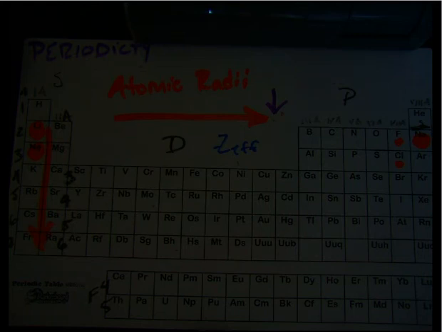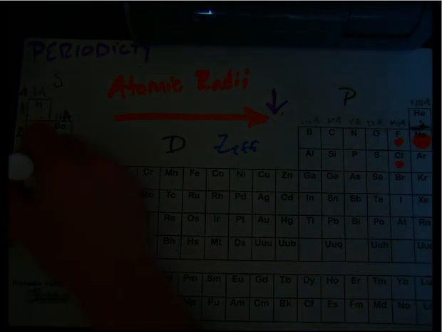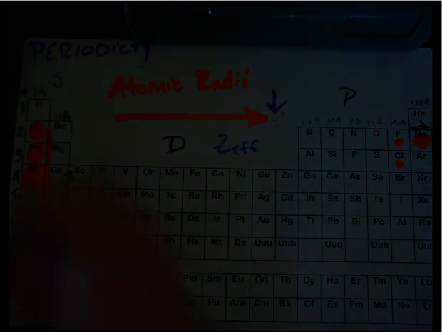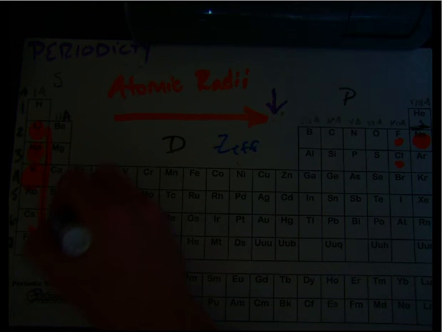As you move down the periodic table, you're adding more and more principal energy levels, and therefore you're adding more and more shells. So the atomic radius actually increases.